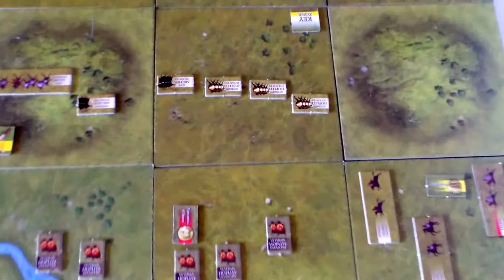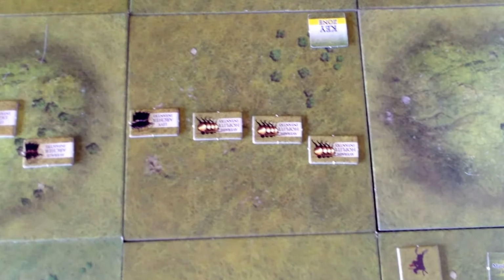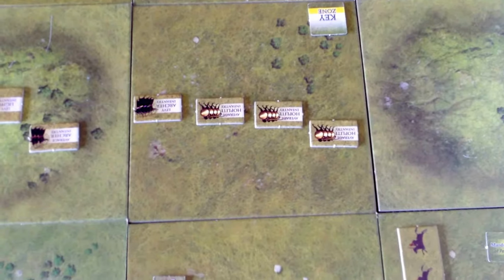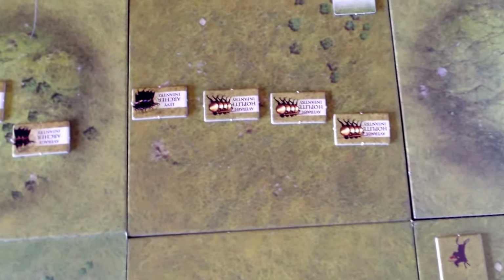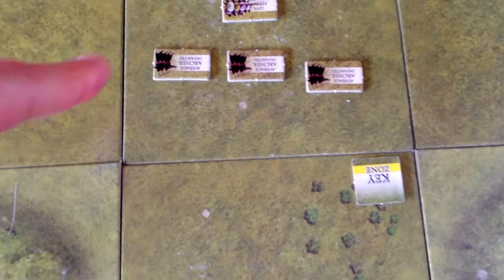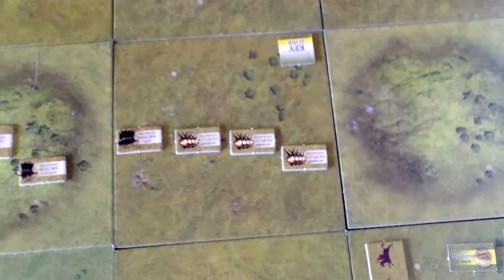And the Persians elected to advance and retake the key zone. It was just too critical to leave that unoccupied, given the morale benefits that provides. They reinforced by bringing on their archer infantry and some heavy infantry at the rear there.